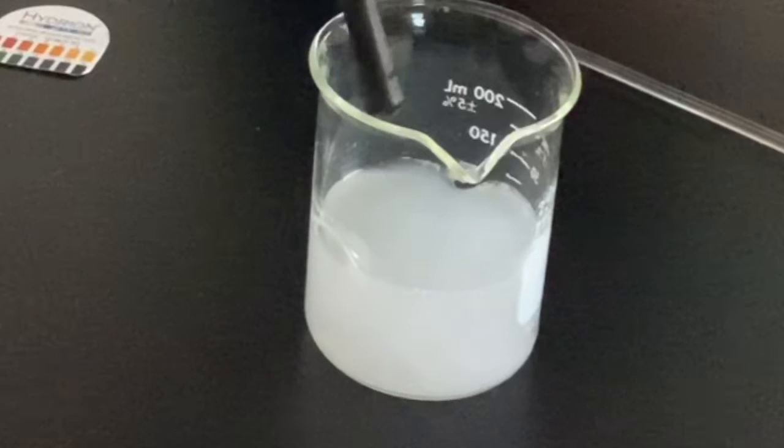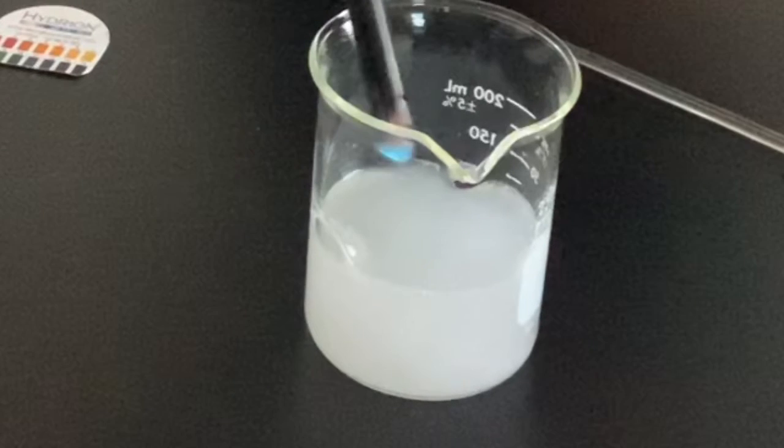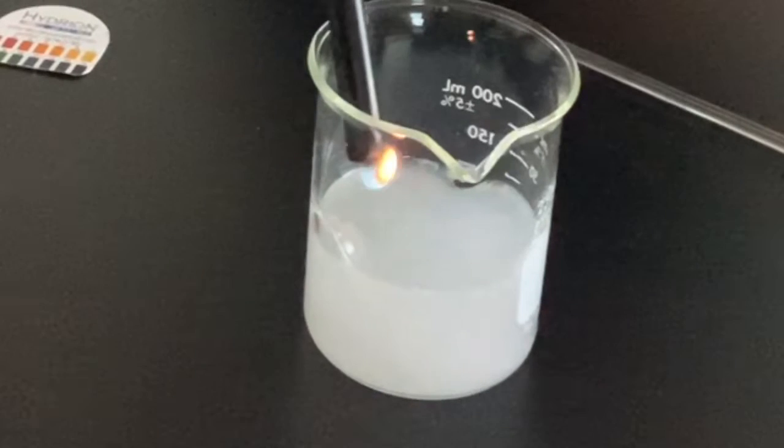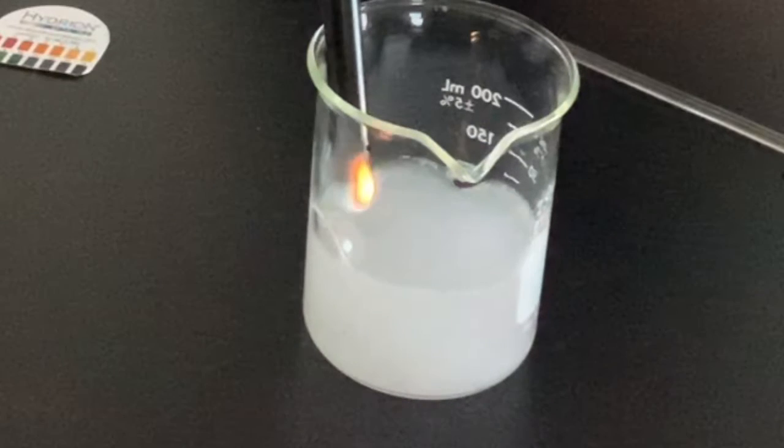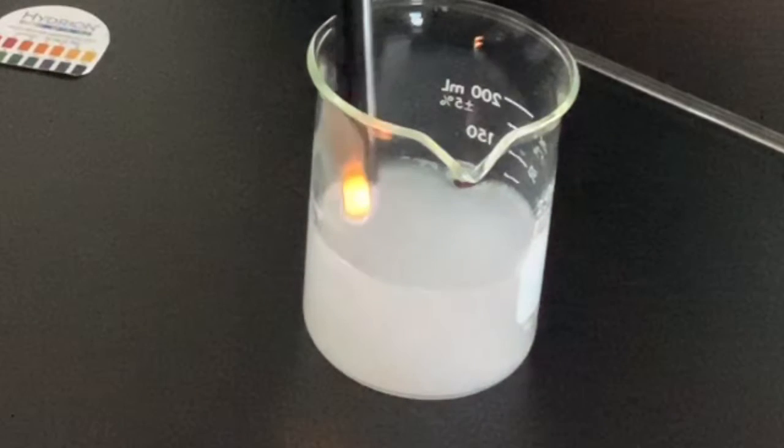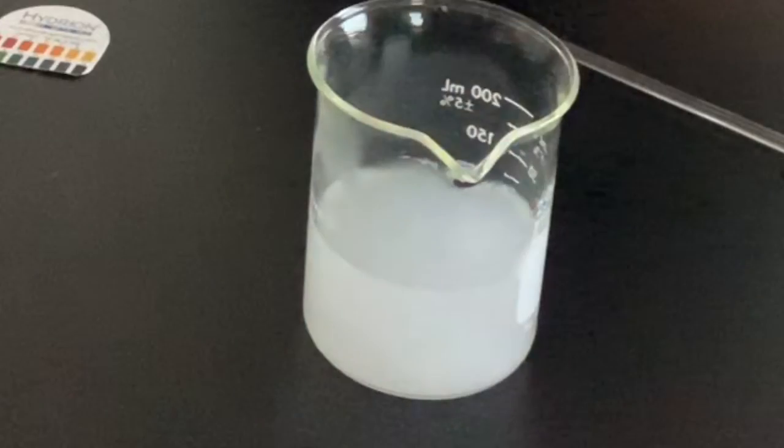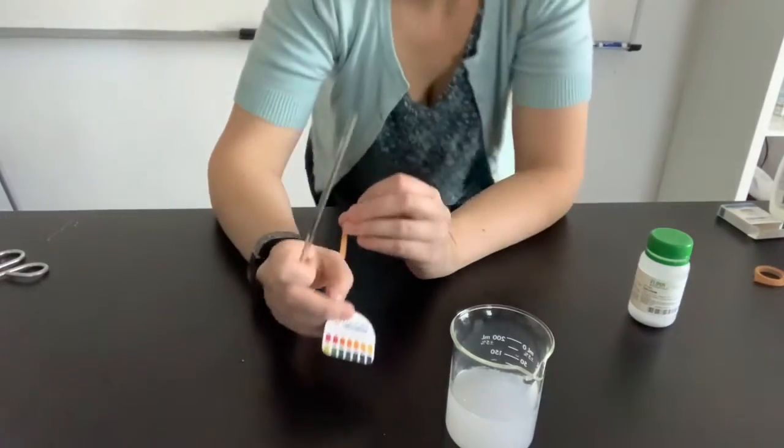The gas being created here is hydrogen gas. You can see there I lit my lighter and then I bring it next to the bubble and it catches fire. That's because it's hydrogen gas, which is flammable. So now our reaction is just about complete.